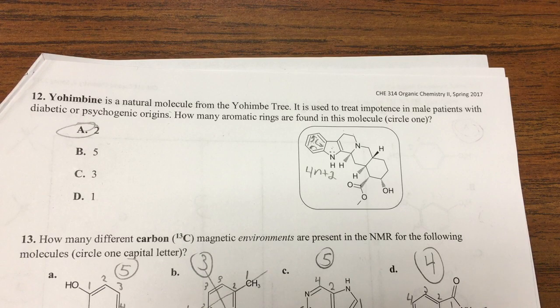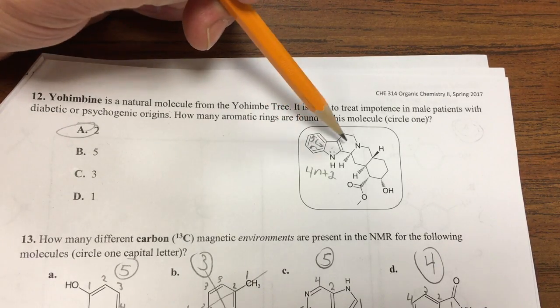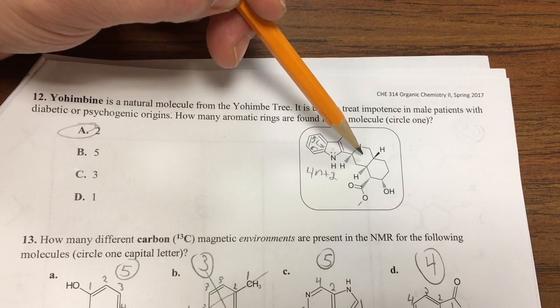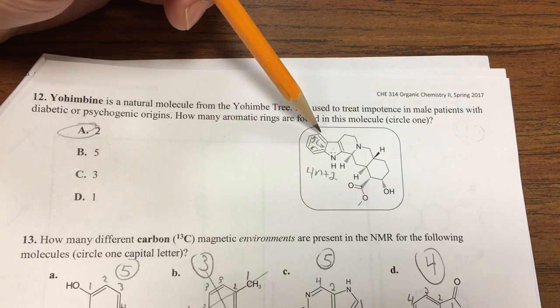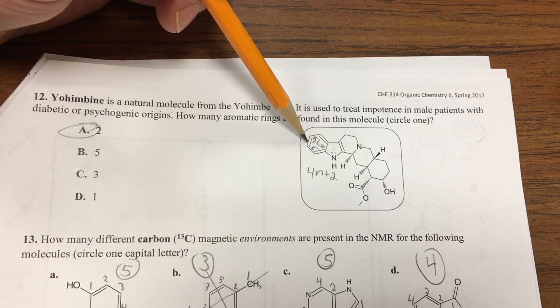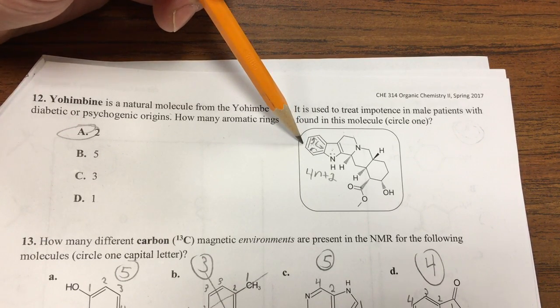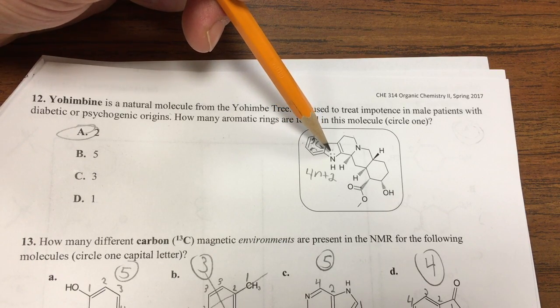Here in problem number 12, we're asked to find the aromatic rings, and what it's asking for here are the individual aromatic rings. These are all a fused ring system here. We have 5 total rings here, but only this one and this one are going to be the aromatic ones. This one we can see is clearly benzene, pretty straightforward, but this one is not as straightforward here.